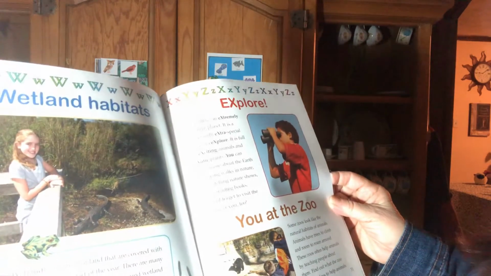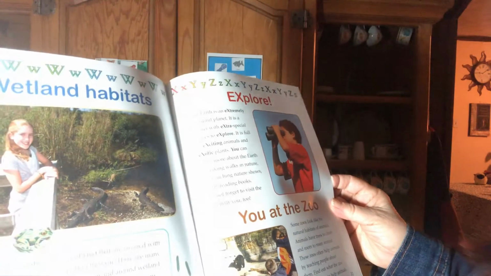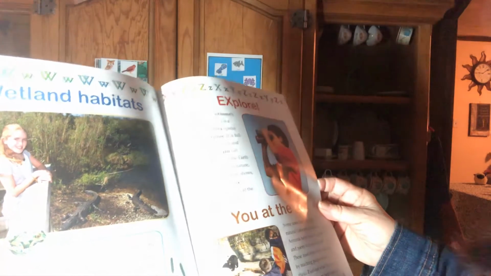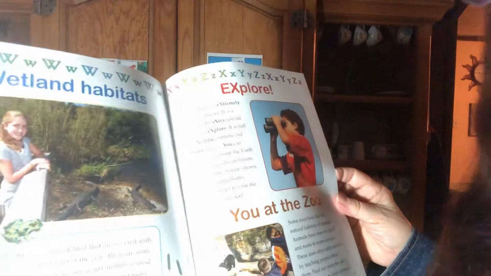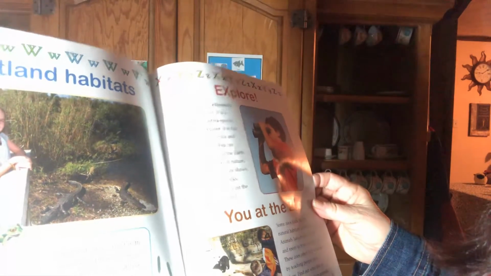Explore. The Earth is an extremely beautiful planet. It is extra special with places to explore. It's full of exciting animals and exotic plants. So you can read and look at pictures about Earth and nature and all the animals living on it.